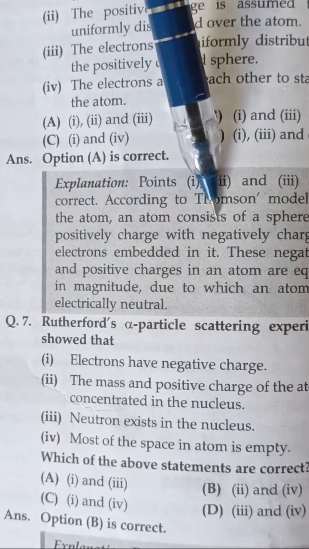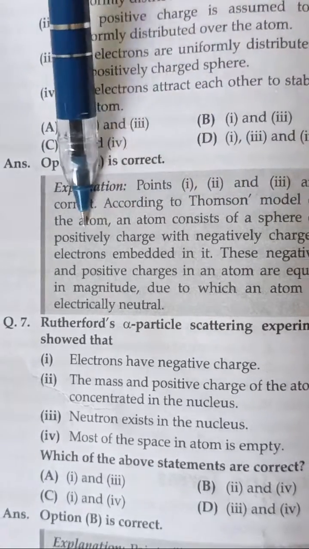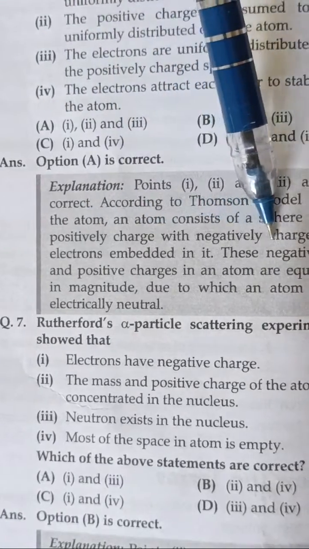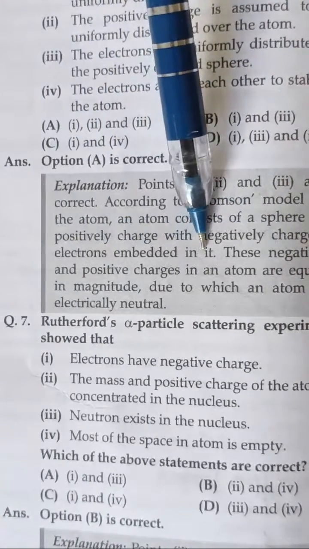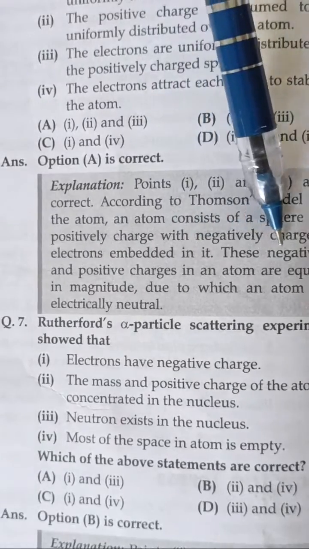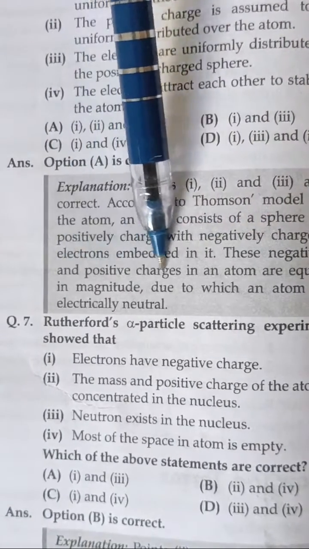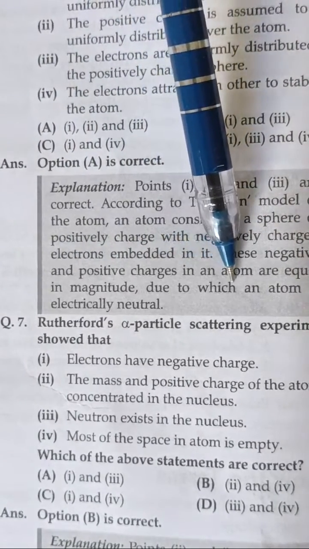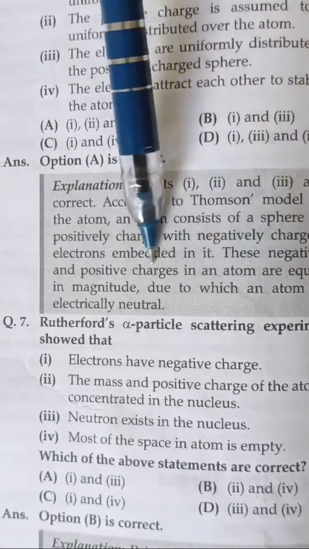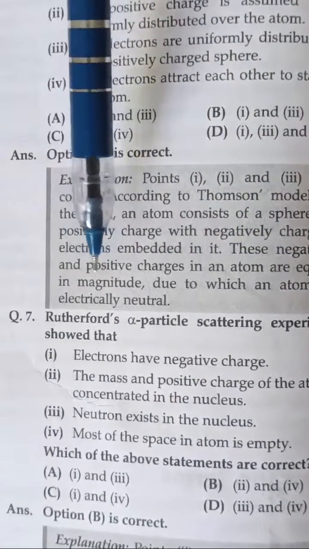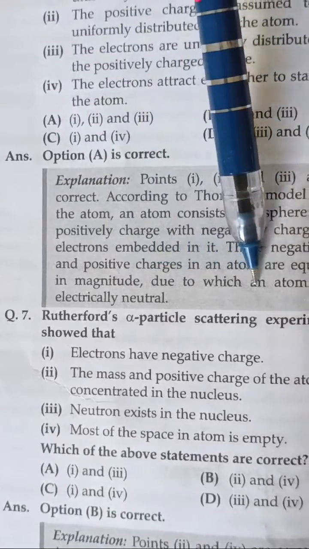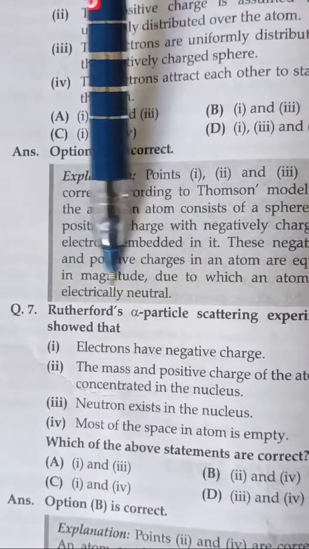An atom consists of a sphere of positive charge with negatively charged electrons embedded in it. These negative and positive charges in an atom are equal in magnitude, due to which an atom is electrically neutral.